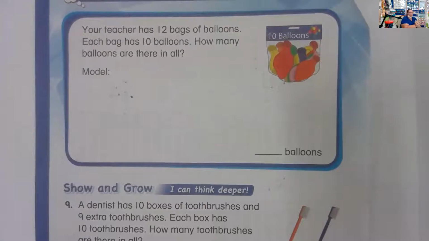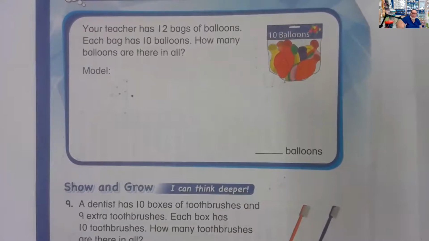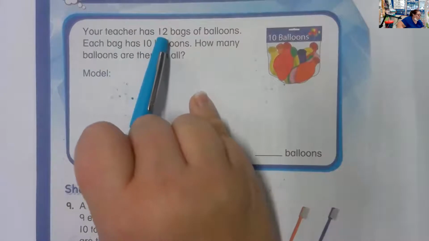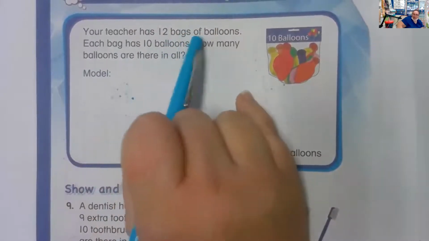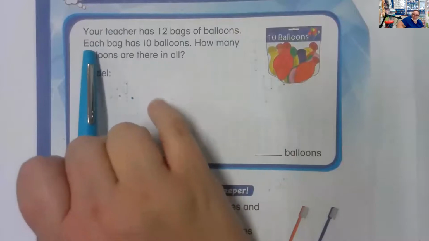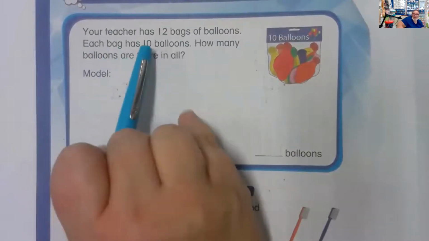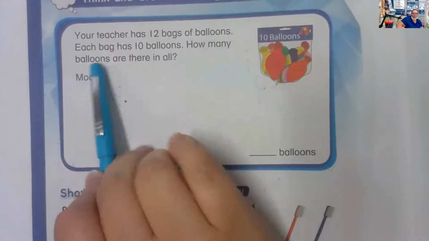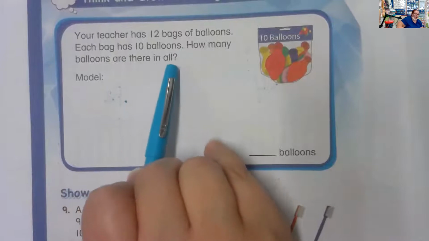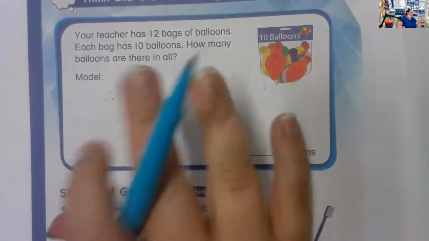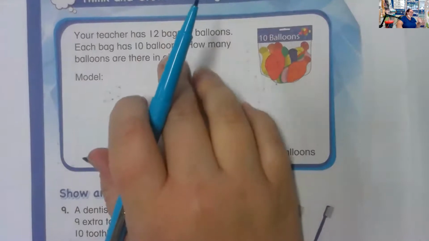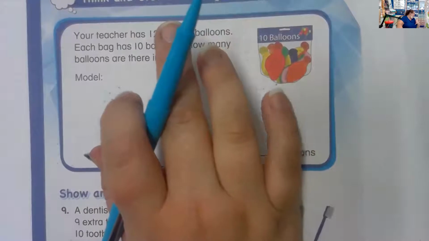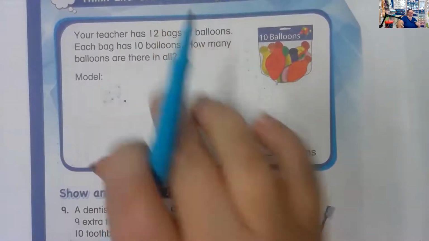We ready? Let's read it together. Your teacher has 12 bags of balloons. Each bag has 10 balloons. How many balloons are there in all? Okay, when we had these kinds of word questions before, we got super confused. It's telling you exactly what to do. And it wants us to model.